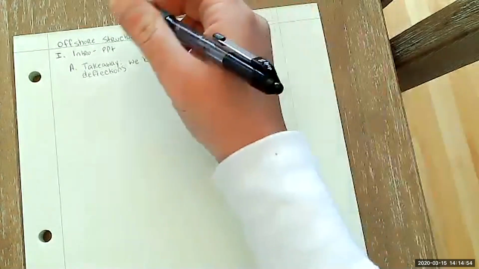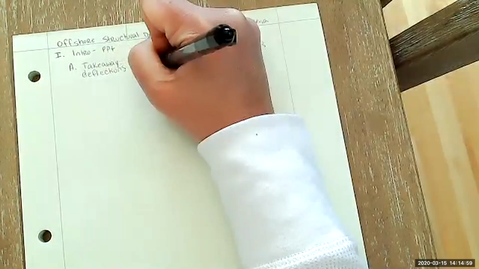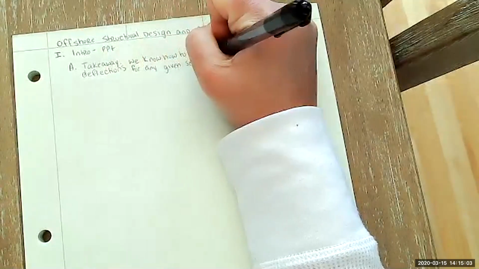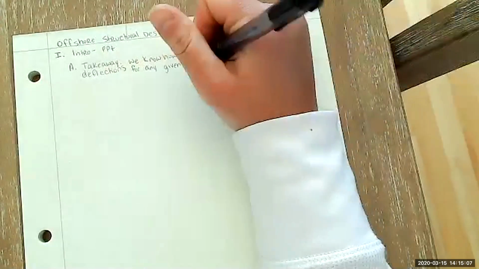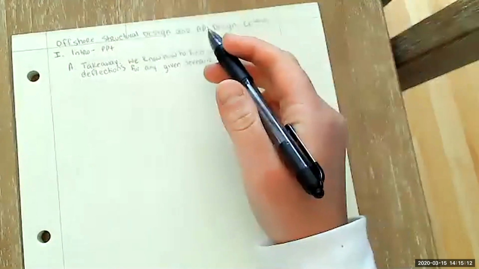So again, that's going back to this direct stiffness analysis to find the reaction forces and deformations, deflections, and rotations in these different trusses and frames or beams for any given scenario. We could alternatively, instead of doing the matrix analysis, plug these structures into STAAD and run that analysis as well. And that'll give us these answers.